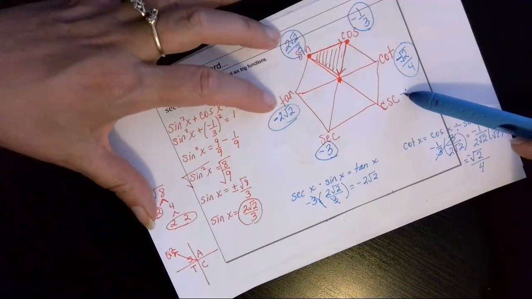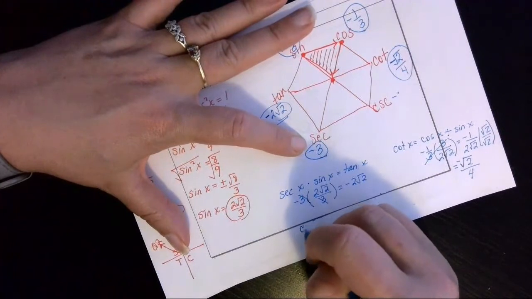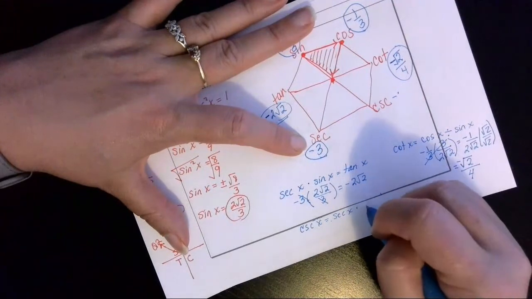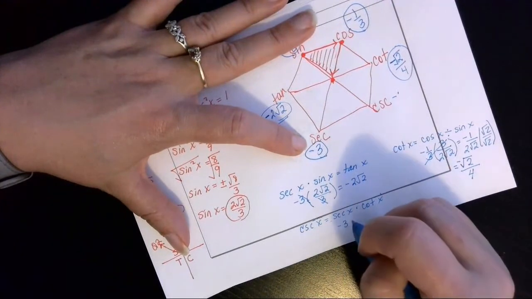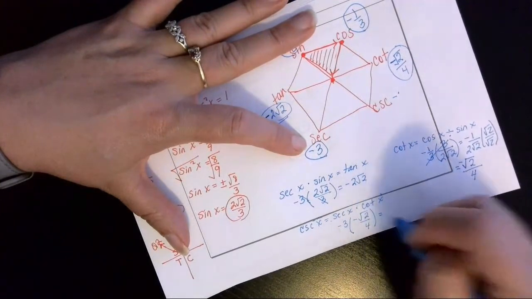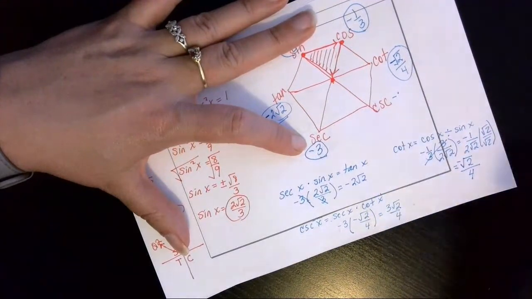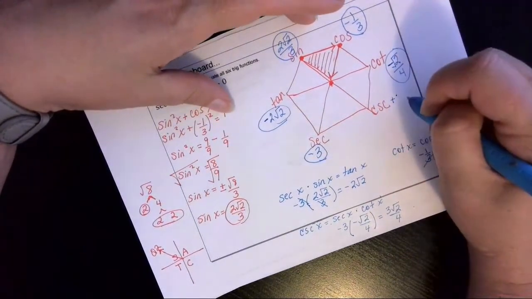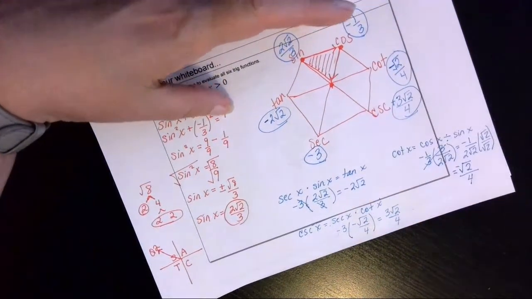So that leaves us with finding the cosecant, which if we do the product property again, the cosecant of x is equal to the secant of x times the cotangent of x. Secant is negative 3, and cotangent is negative square root of 2 over 4, which gives us 3 square root of 2 over 4. So we're going to have a positive 3 square root of 2 over 4 as the cosecant.